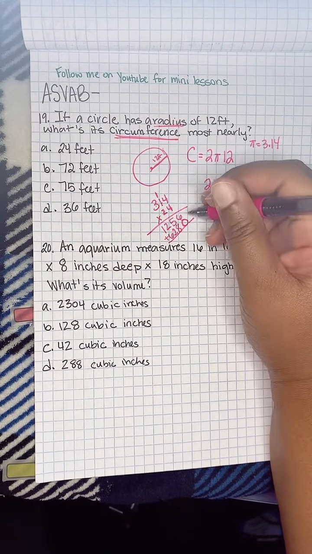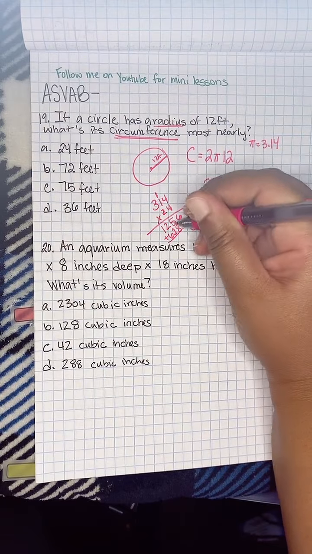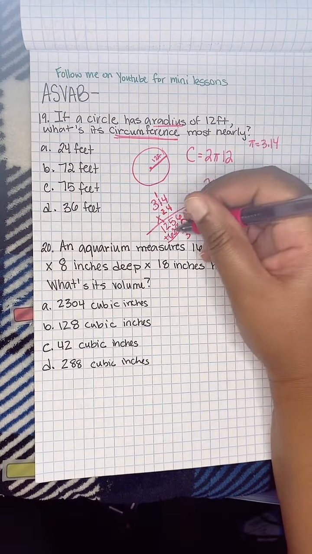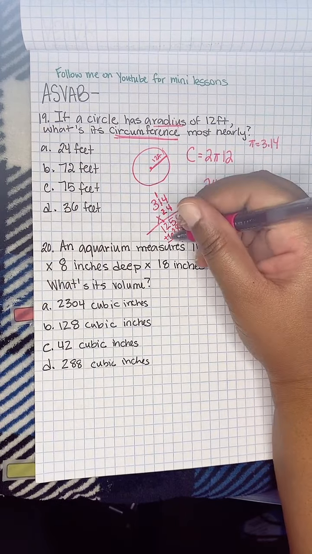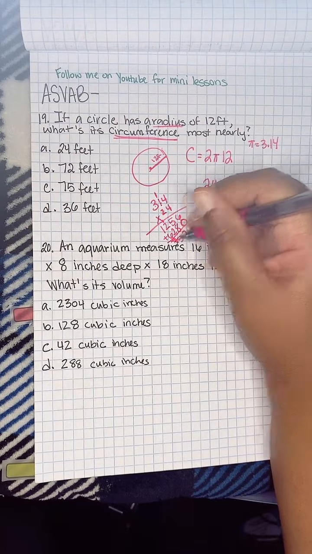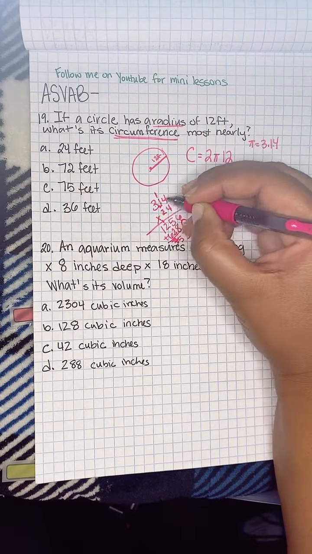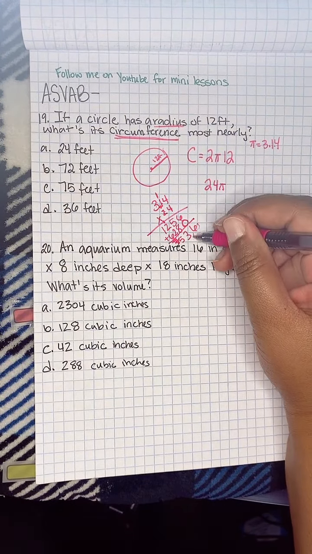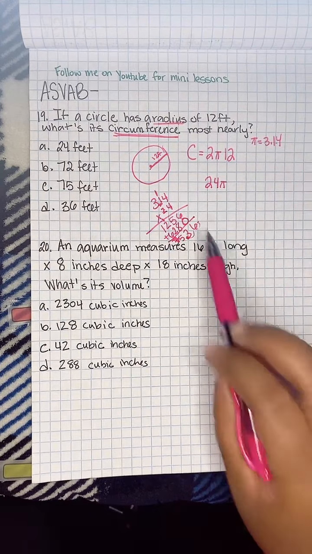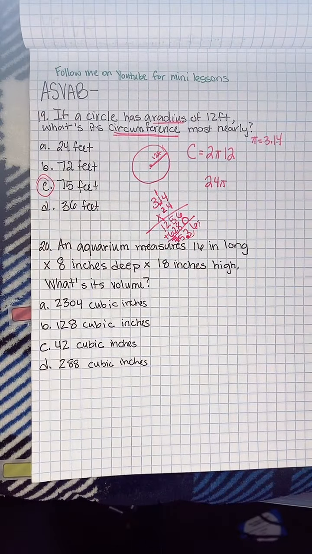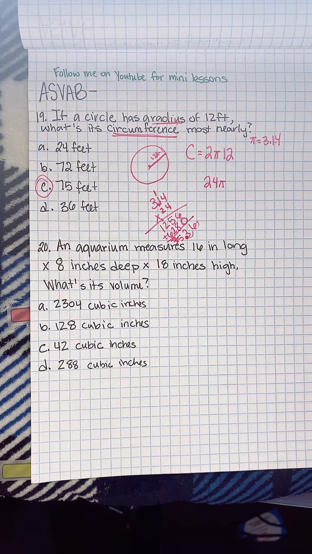So now we're going to add down. And we do 6. 8 plus 5 is 13. Carry the 1. 2 plus 2 plus 1 is 5. And then 6 plus 1 is 7. But remember, we're doing 3.14. So there's 2 digits, so here I'm going to move over 2 digits. So what is it most nearly? That's 75. So C would be my answer. Okay, that's what it's most nearly. Yep. Good. C.